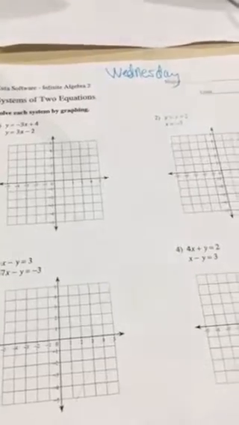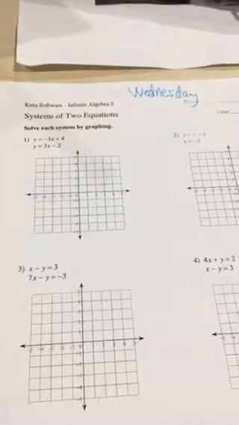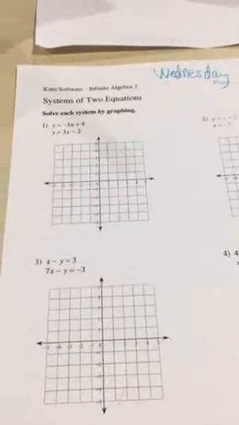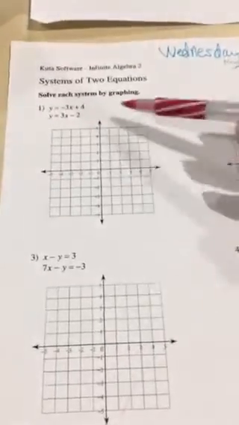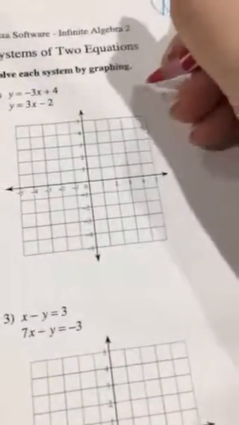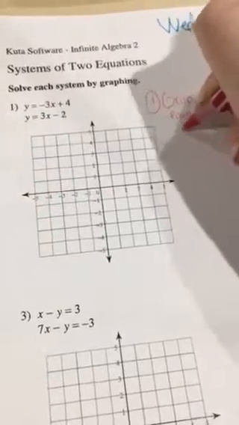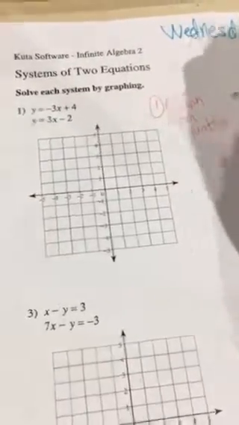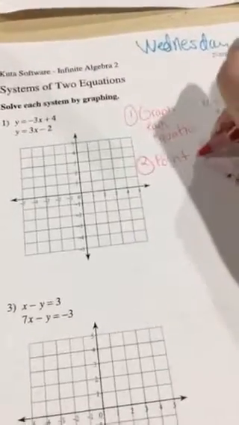And then when the class is ready, we're going to look at solving systems of equations. So systems of equations means we're given 2 equations or 3 equations, and we're being asked to find the relationship between them. So to solve each system by graphing, I need to graph each equation and find their point of intersection, or where they cross.